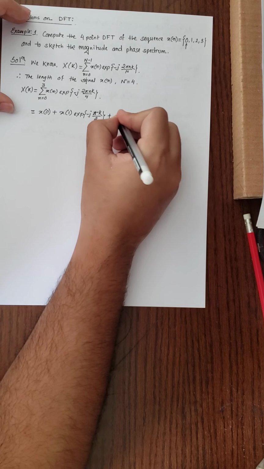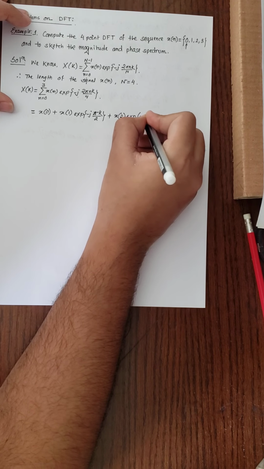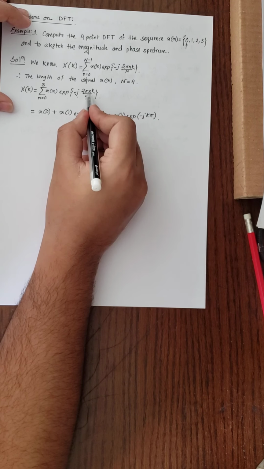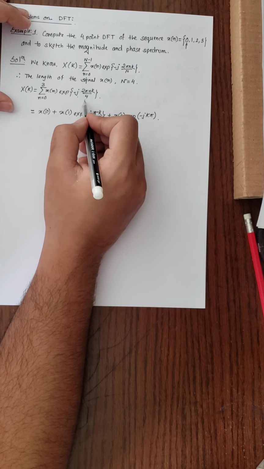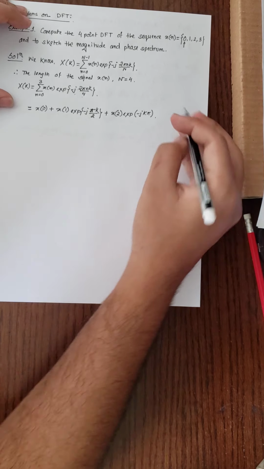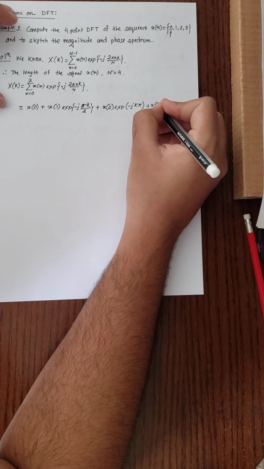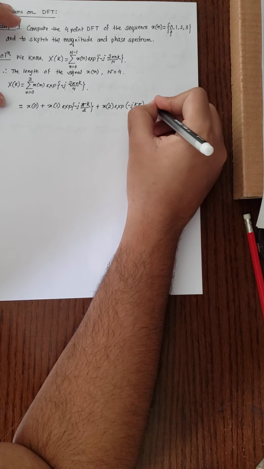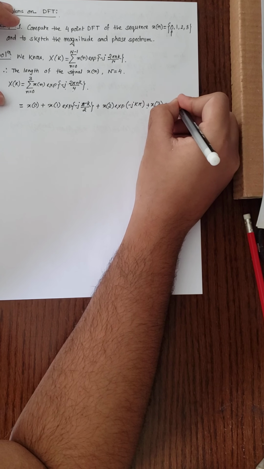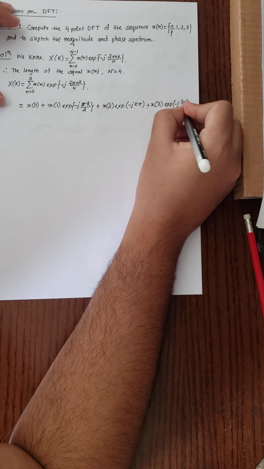For the next term, it becomes x of 2 e to the power minus j k pi, where n is 2, 2 times 2 is 4, and 4 gets cancelled out, leaving minus j pi k. And the final term is x of 3 e to the power minus j 3 pi k over 2.